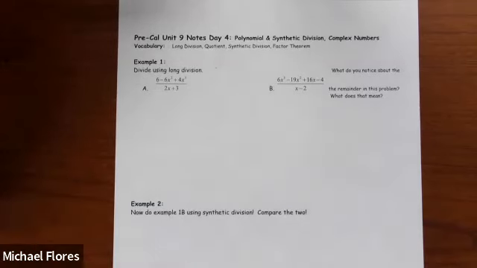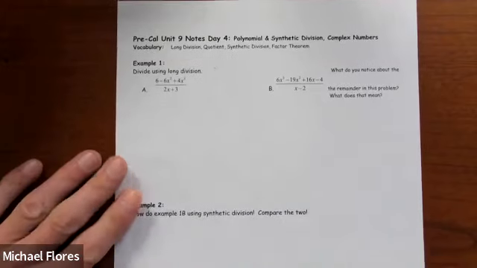Unit 9, notes day 4, polynomial and synthetic division, complex numbers, etc., etc. Now, I viewed a YouTube video on how to do all this stuff a little bit earlier, so I think I should be able to tell you how to do it. Kidding. I've been doing this for a while, but hey, there are some good YouTube videos out there.